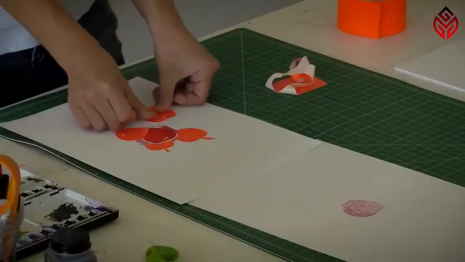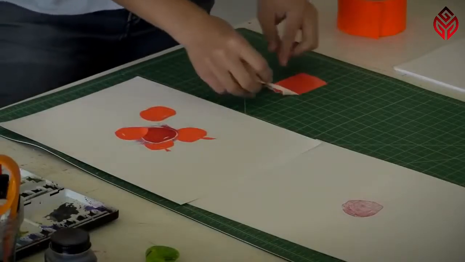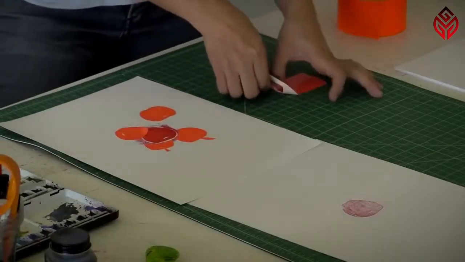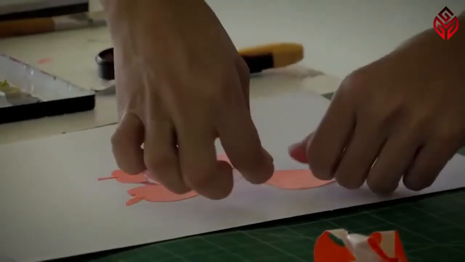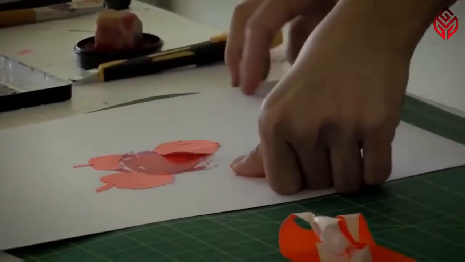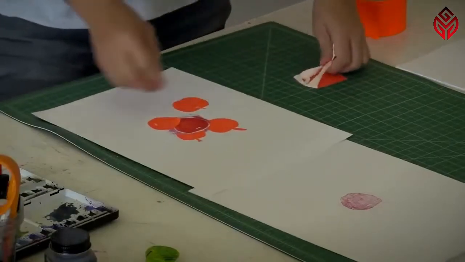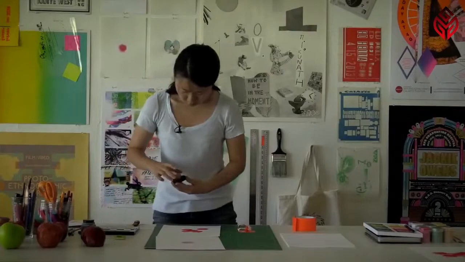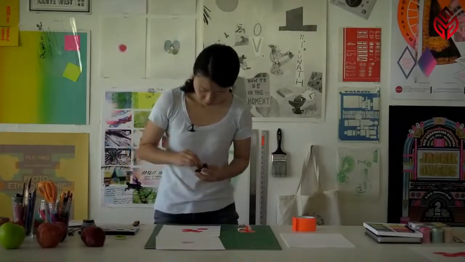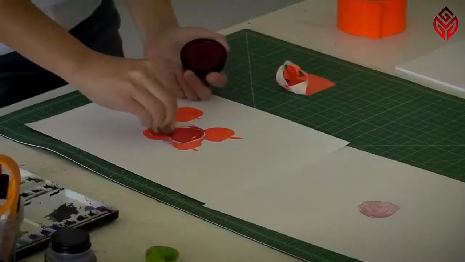Put one more here. A little stem for that one too. And let's see what it looked like. Print.